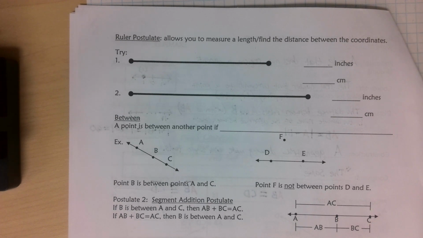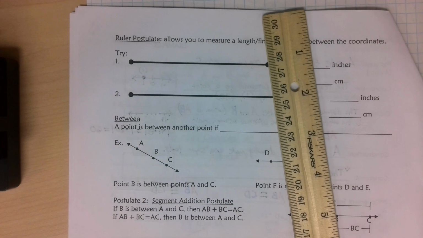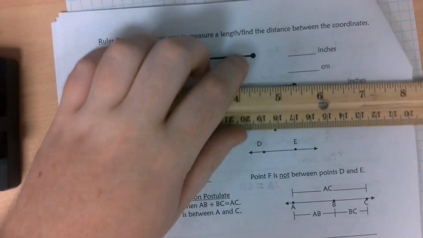But here's the basics of the ruler postulate. If you have an accurate ruler, like this, and you know those measurements are accurate, you can use that ruler to measure something else. The ruler postulate just says, if you have a very good measuring stick, you can measure with it. Thank you, ruler postulate. We needed that.